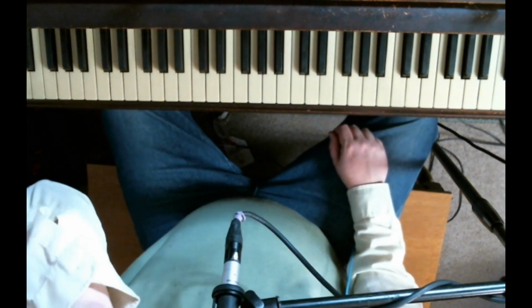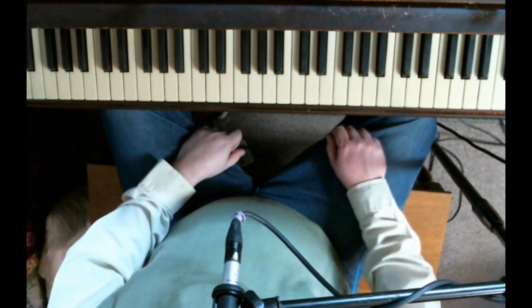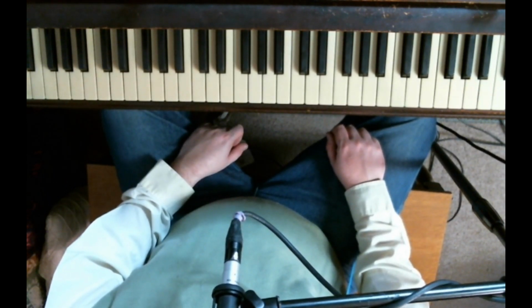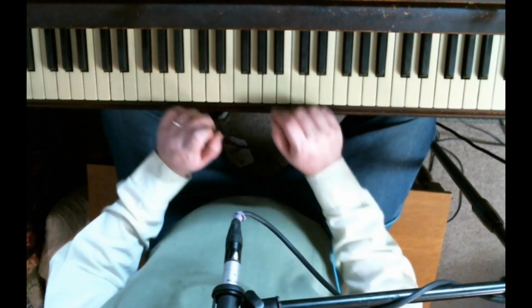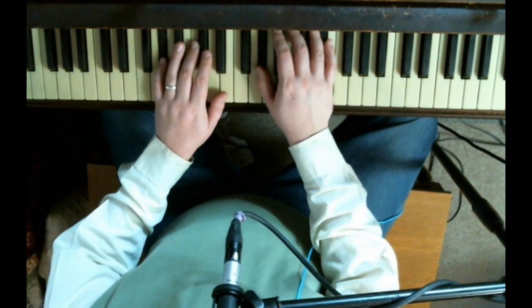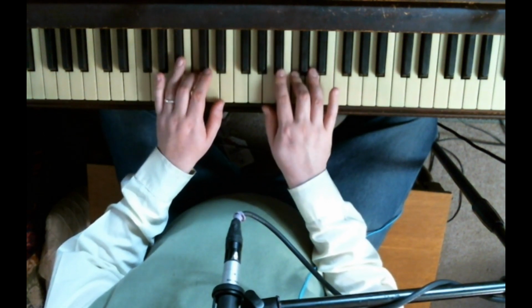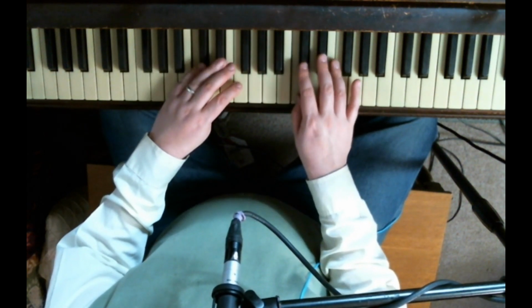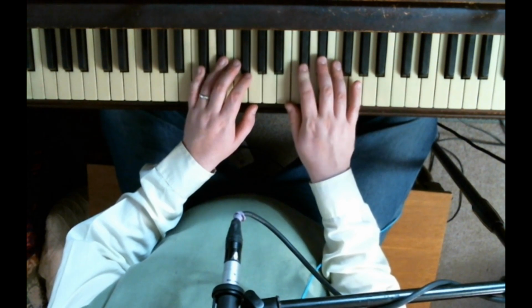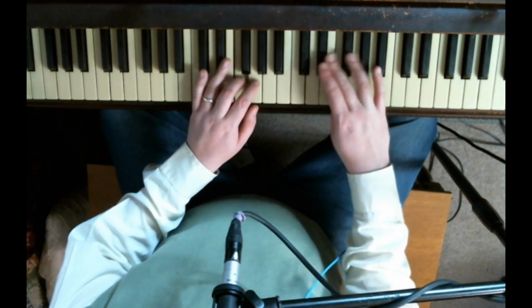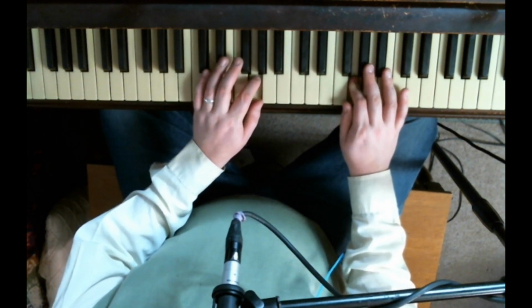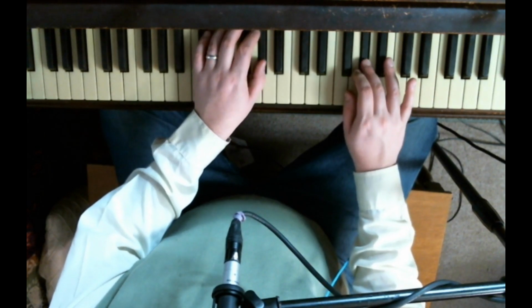So you may already know that the pattern of intervals in a major scale is whole, whole, half, whole, whole, whole, half. And what that means is that after you start on the tonic, you go up a whole step, then another whole step, then a half step, then a whole, another whole, another whole, and then end with a half step.